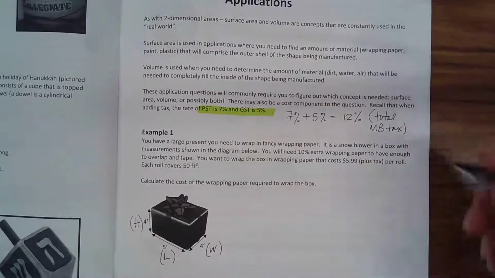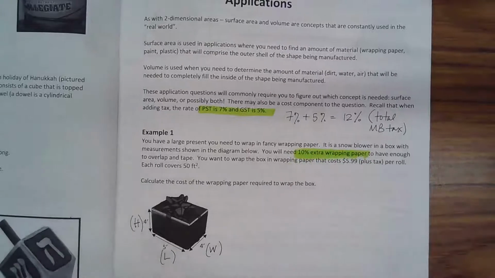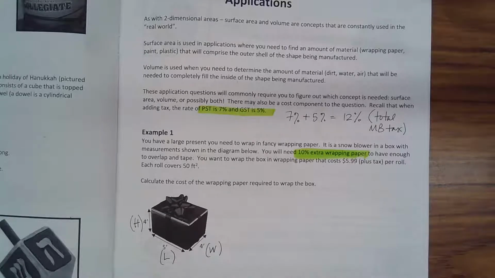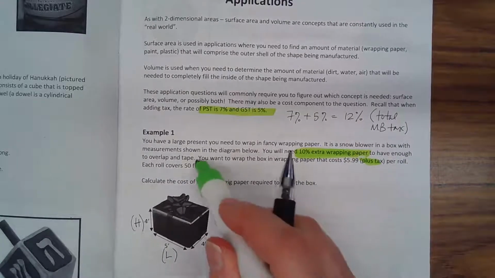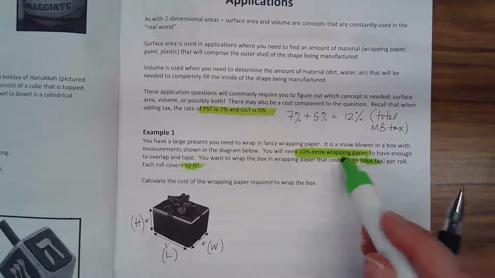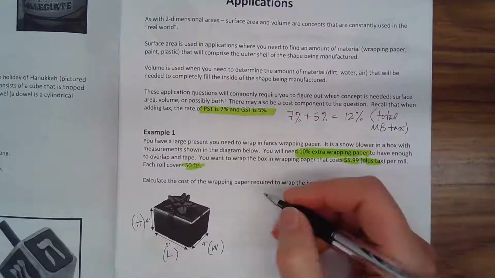You will need 10% extra wrapping paper to have enough to overlap, right? Usually when we're building things or wrapping things, we like to have a bit extra. You want to wrap the box in wrapping paper that costs $5.99 plus tax. That means I have to add that 12% in. Each roll covers 50 square feet. So I've got all my numbers highlighted so I don't forget them. Calculate the cost of wrapping paper.